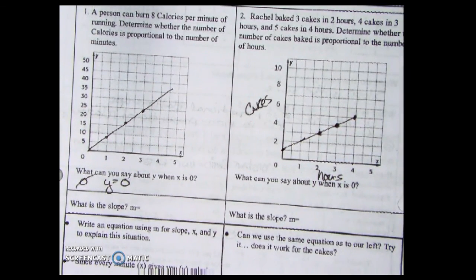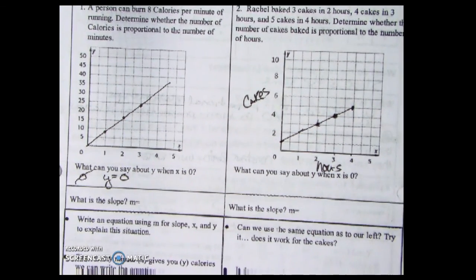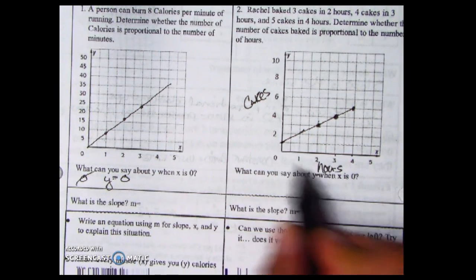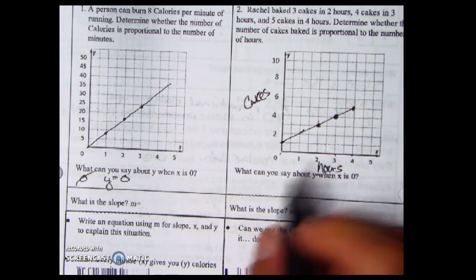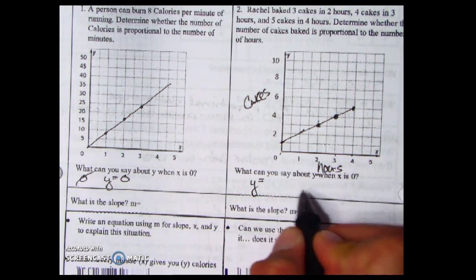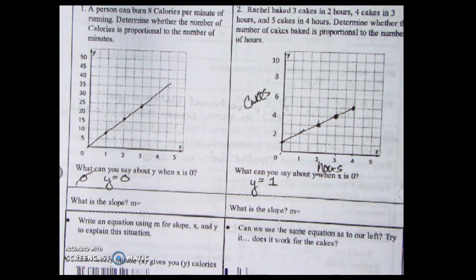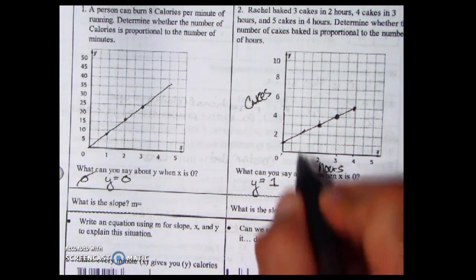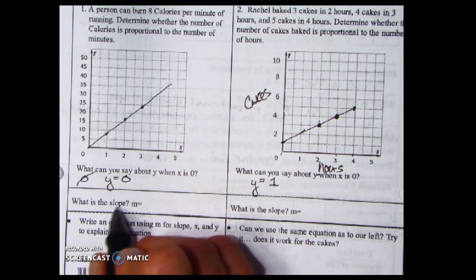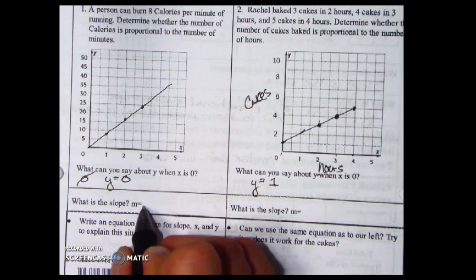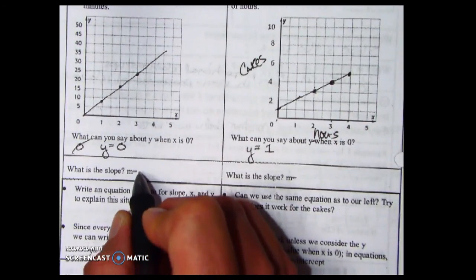So what can we say about y when x is 0? Y is equal to what? 1. Okay? Now, the slope for this one is what? We go back over here.